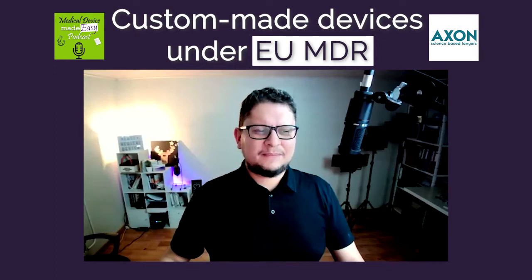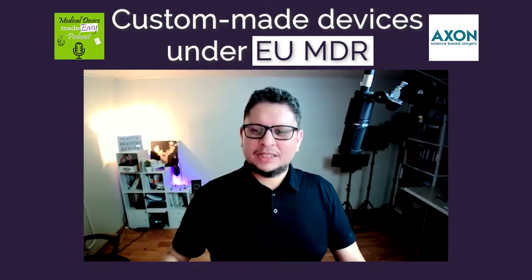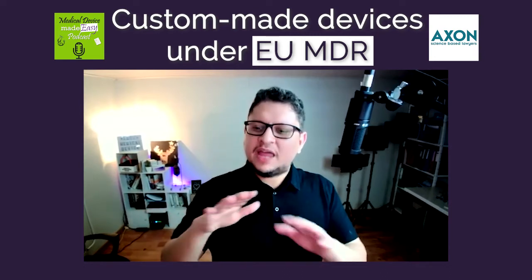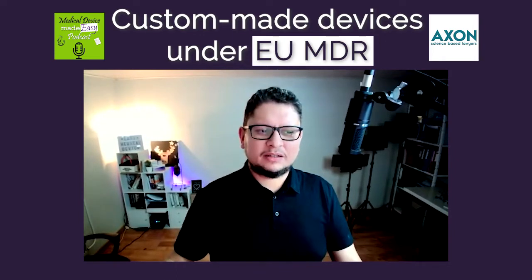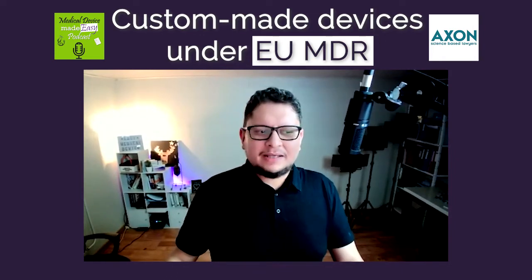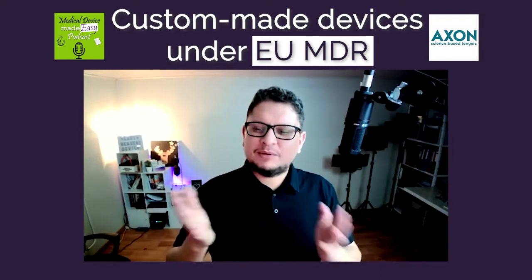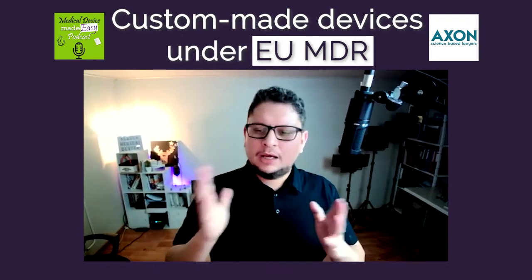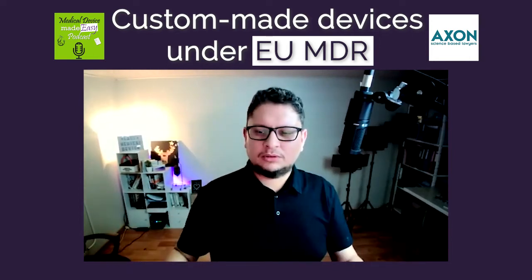Exactly. So I think this is an important point, because we have maybe some manufacturers here that are producing many units of a device, and then they are adapting the device, or they are making it fit, or they are making it working. So in that case, it's not custom made, it's mass produced, and then you have to follow the normal route, because there are two routes to follow for normal devices and for custom made devices. It's not the same at all.